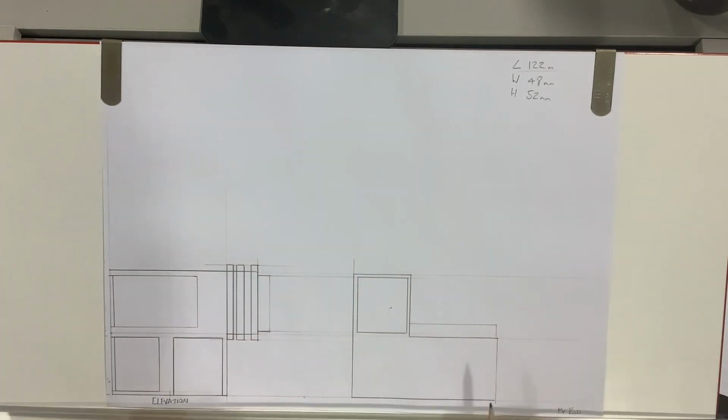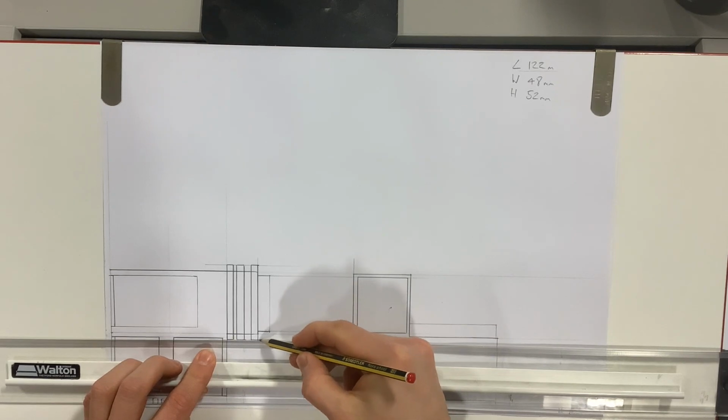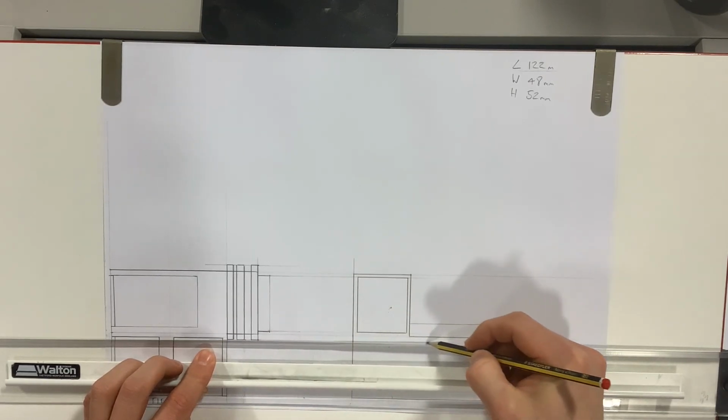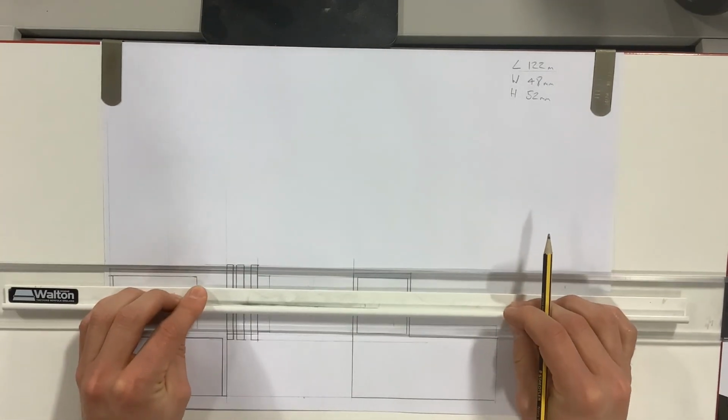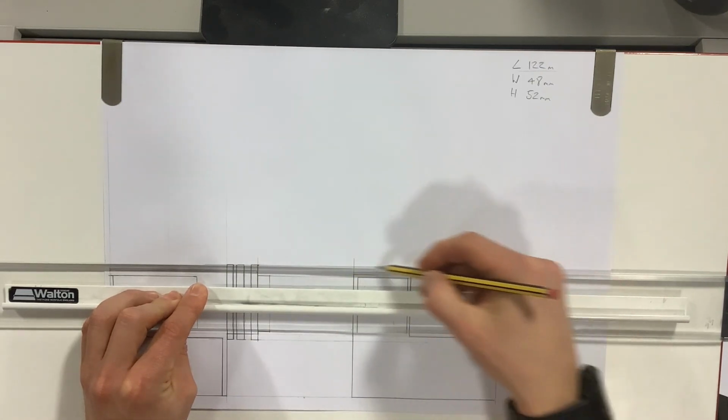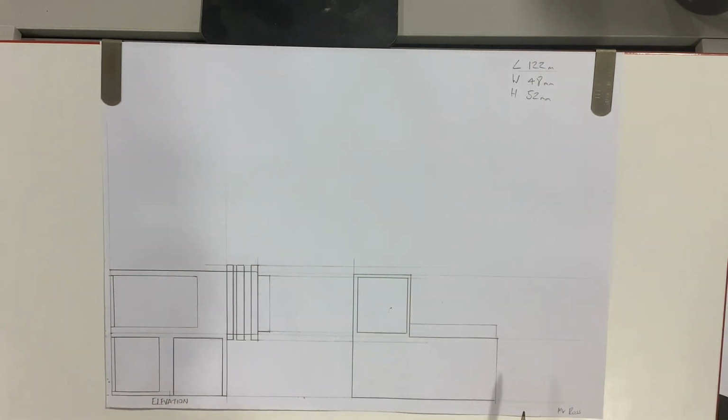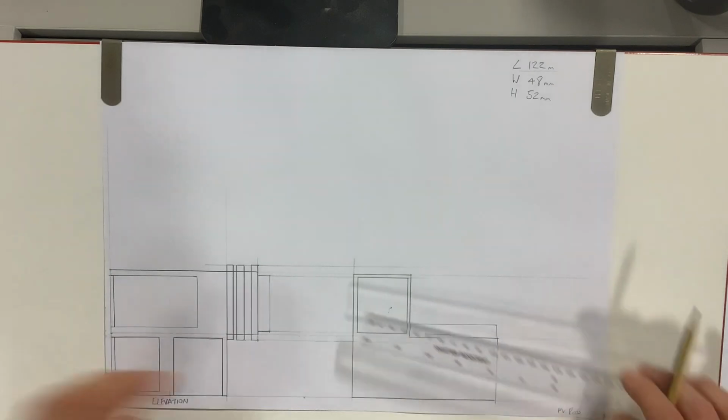And then we need to think about the cladding next. So that comes across to here. That's going to protrude out the way. So I'm taking light construction lines from there across. And I spoke about this protruding 5 millimeters.